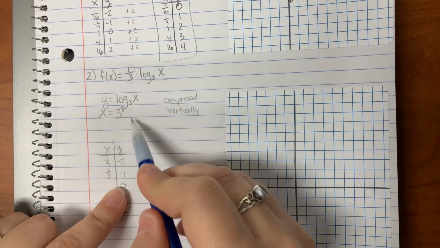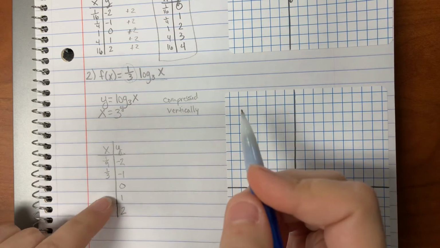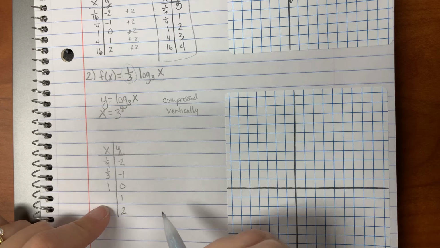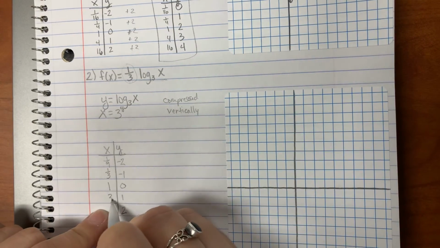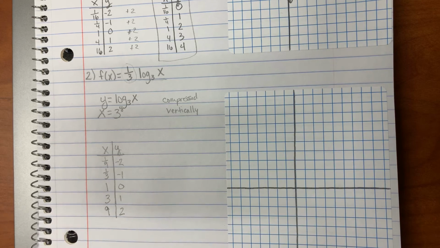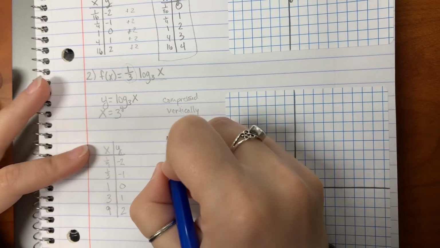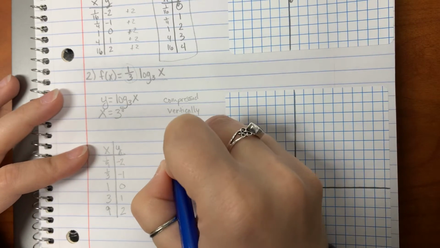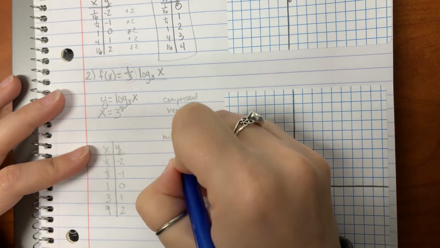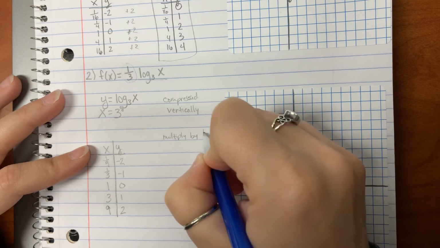Remember, just move it to the denominator to get rid of the negative exponent. Anything to the 0 power is still 1. 3 to the first power is 3. 3 to the second power is 9. So there's that table. Then I'm going to multiply by 1/3.